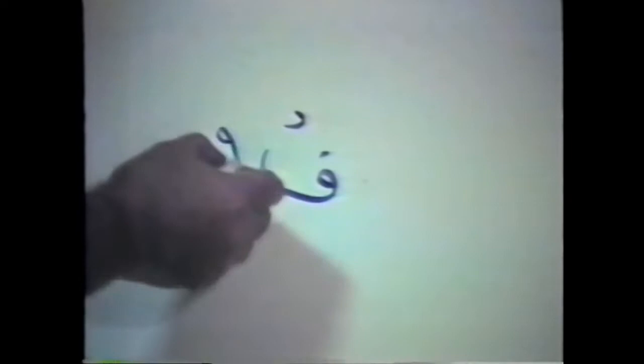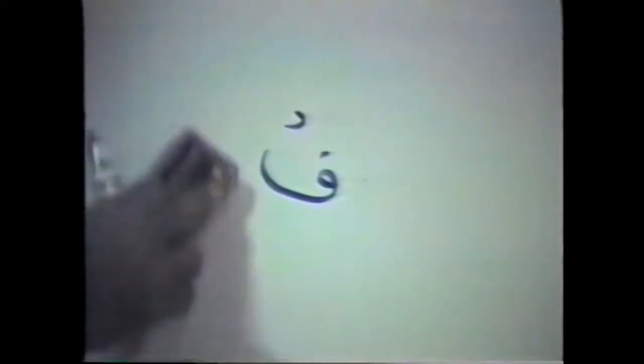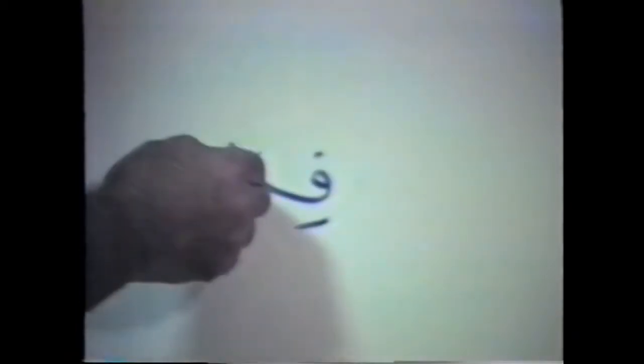Now, to make this a long fu, you just add the letter waw after it. To make it a long fa, you put an alif after it. To make it a long fi, you put the slanted dash under it and the letter ya after it. This makes it long. So, to illustrate the vowels, the alphabet will look like this.